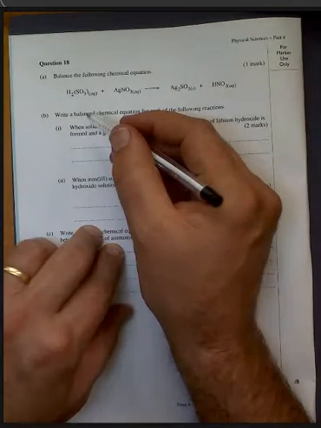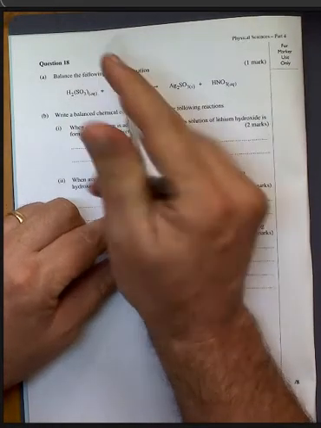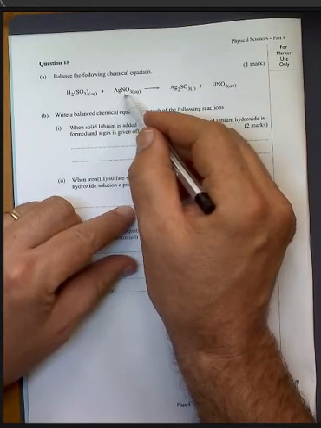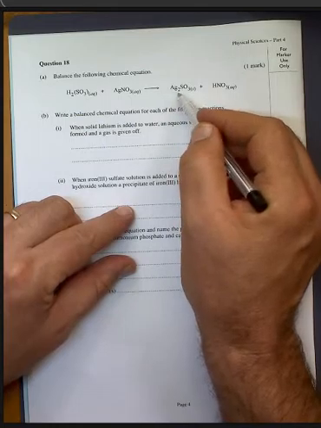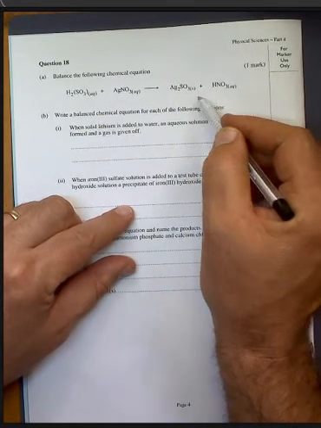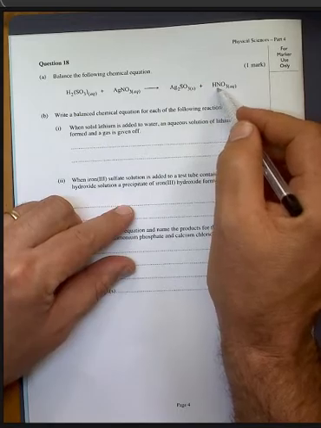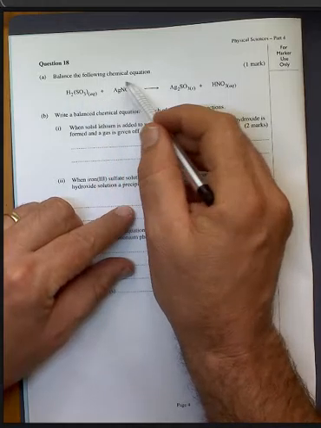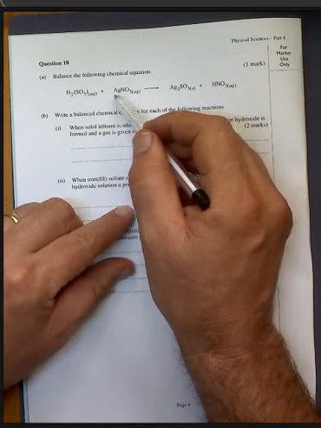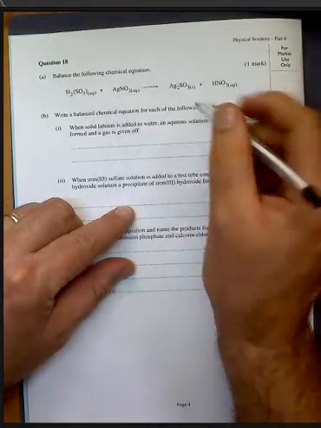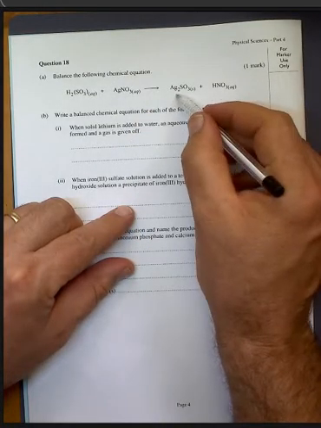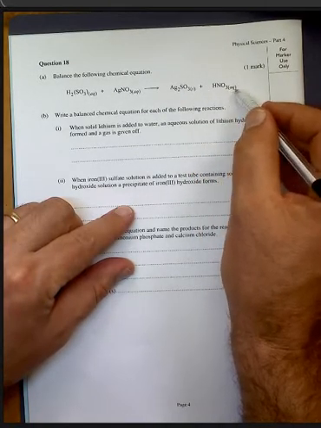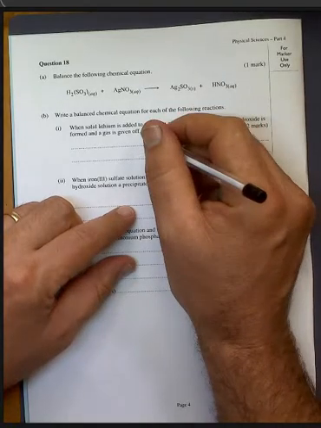So we've got H2SO3 aqueous plus AgNO3 aqueous to give Ag2SO3 solid plus HNO3 aqueous. So it looks like we're taking two aqueous solutions here. It looks like an acid and a silver, a metal and a non-metal, so it's going to be ionic. And we're going to create a precipitate, because it's a solid, plus HNO3 at the end. Alright, so balance this equation.